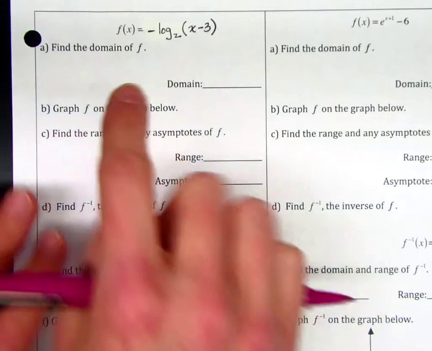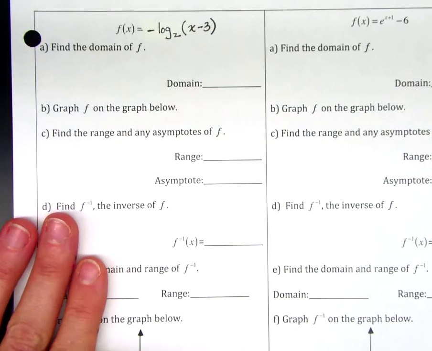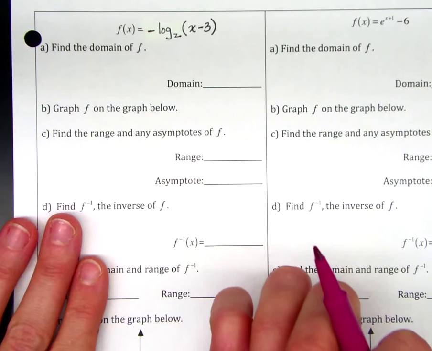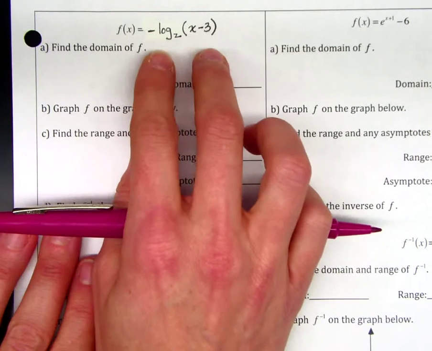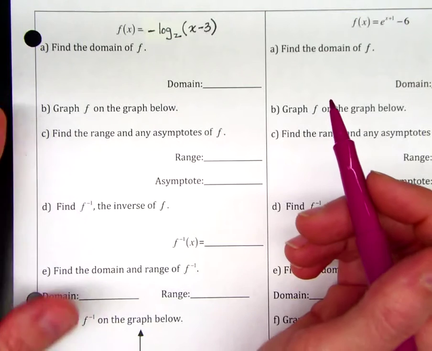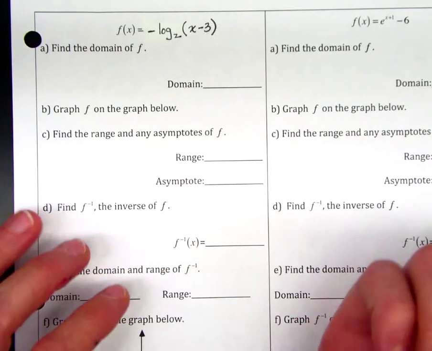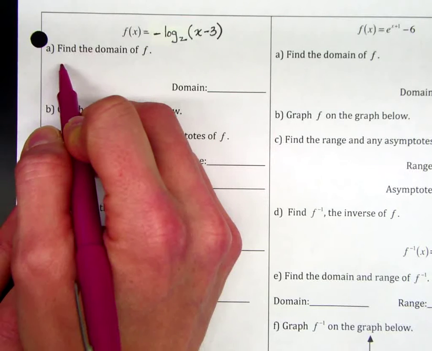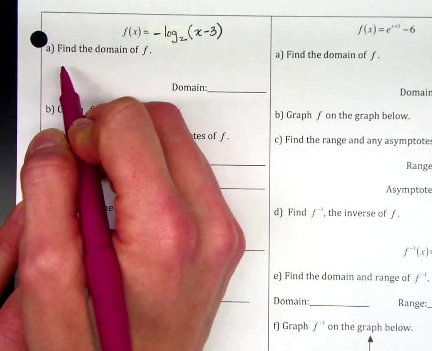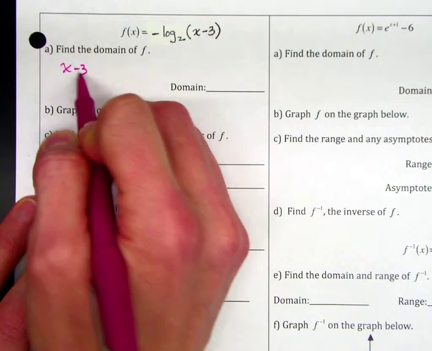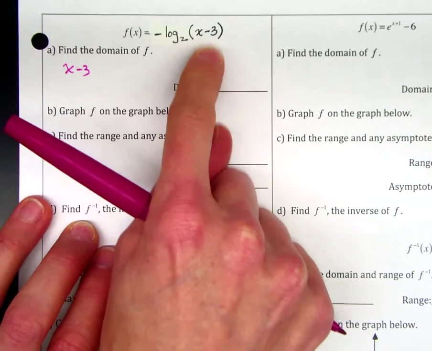We want to start with the domain here. So we want to identify what are we actually taking the log of? What's our input here? We're taking the log base 2 of x minus 3. So this is what's being put into the function.